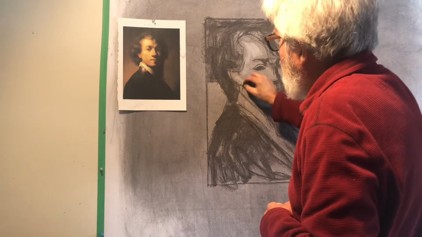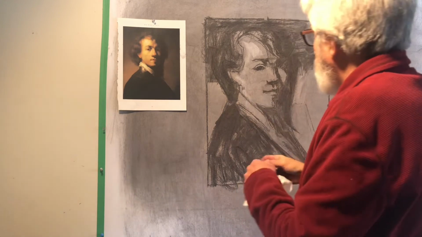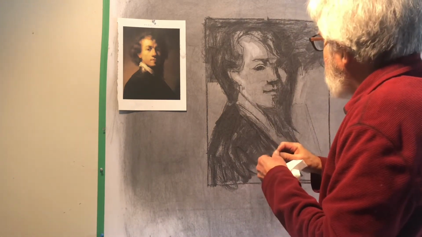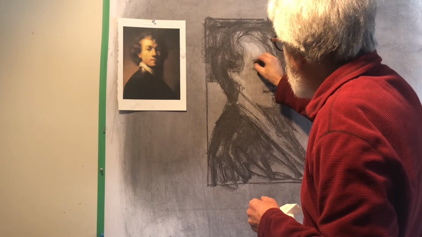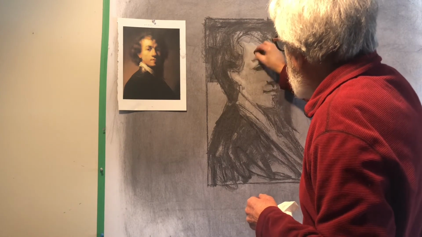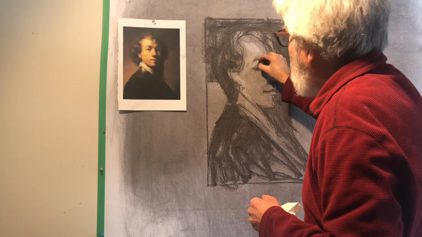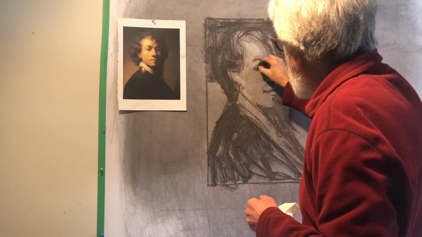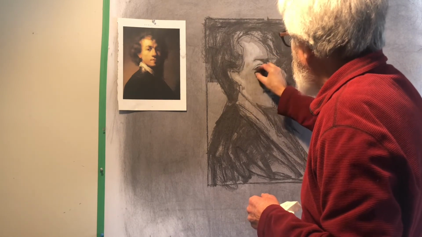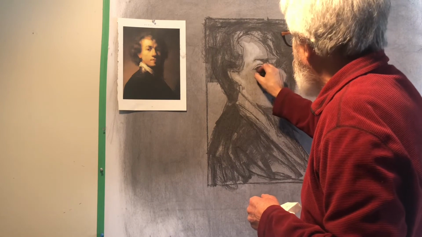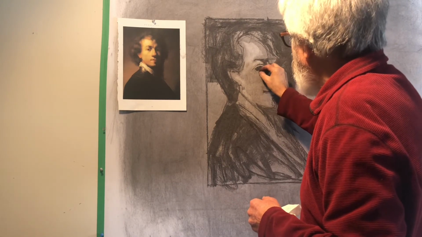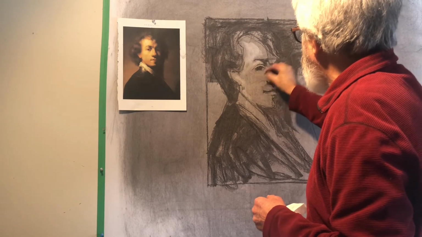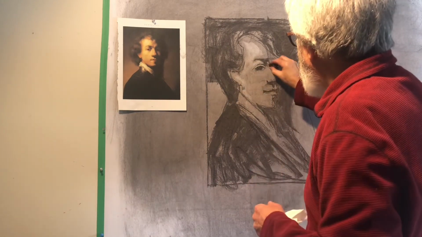And now I've got to get it coming down to where the neck is. This area will all just connect together. And this. I might even connect a little bit of the light in there. This would all fall into light.